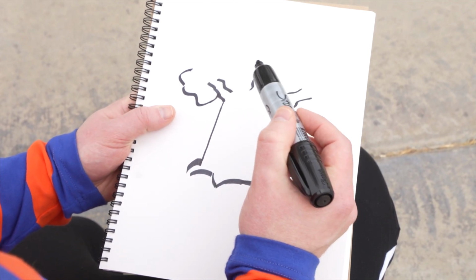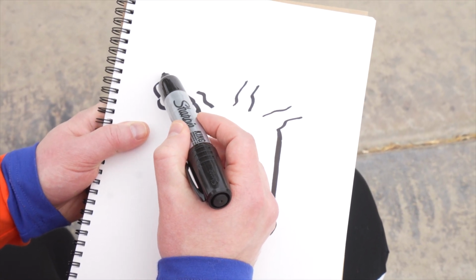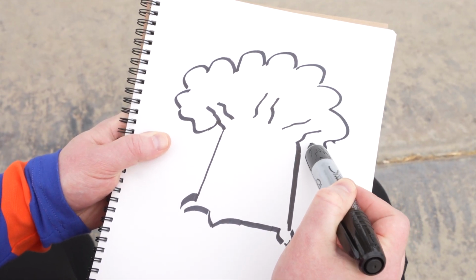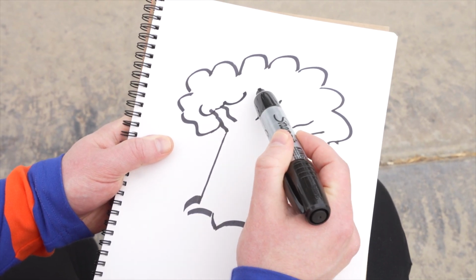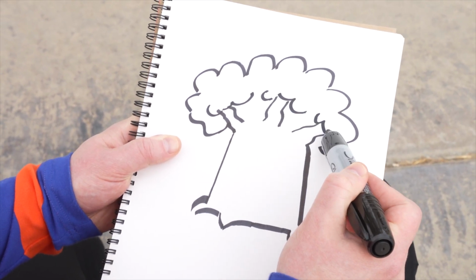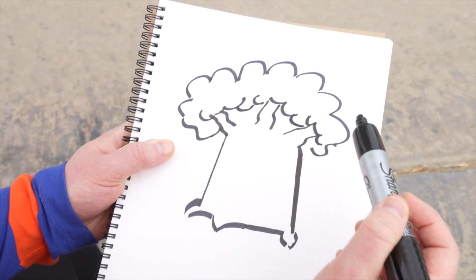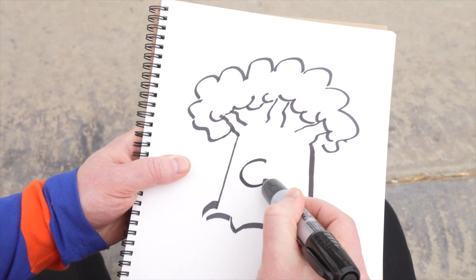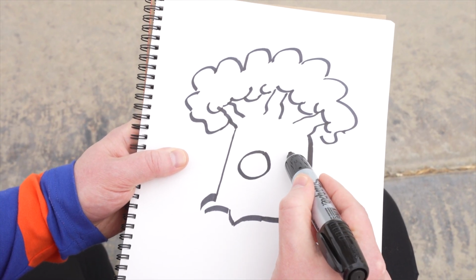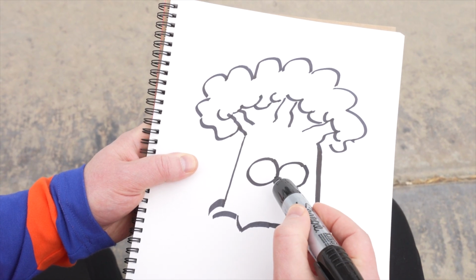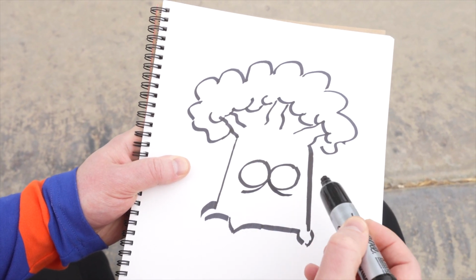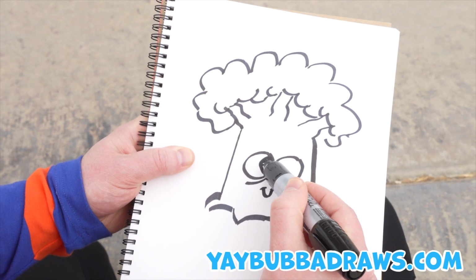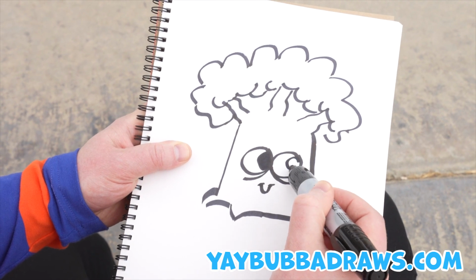Now, we don't want to draw all the tiny little details, so let's just do some bumpy shapes here to give our tree some leaves. Like that. Perfect. Next, let's give our character some eyes. We'll do a circle there, another circle right there, two lines underneath, a little smile, and then we'll fill in the pupils. Just like that.